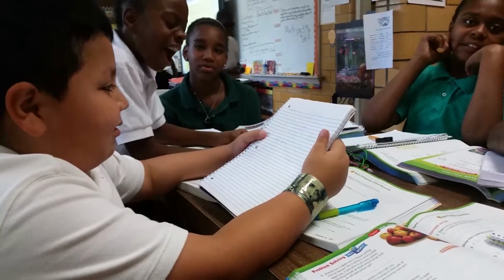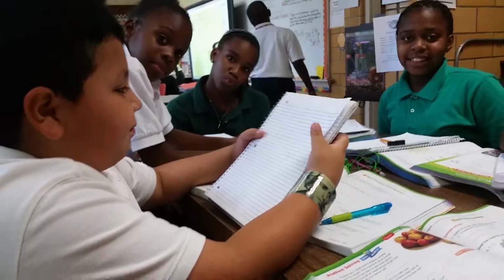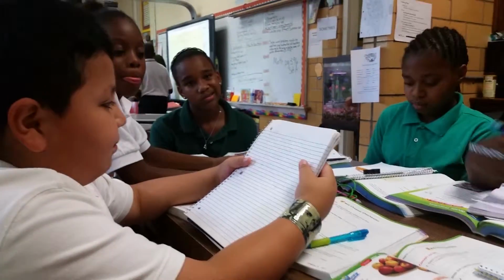We are teaching how to divide fractions. This is our first attempt. All right, John, teach us, how would you divide fractions?